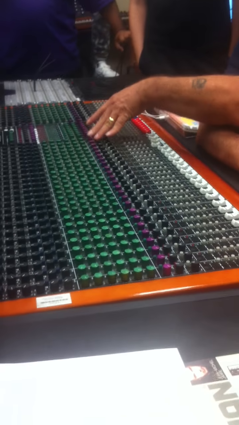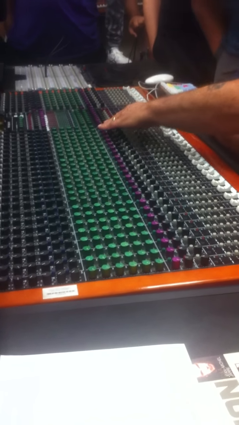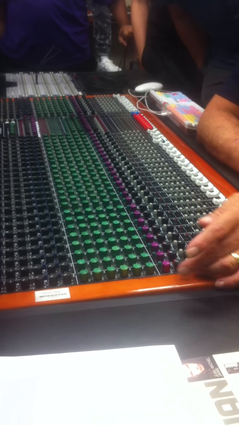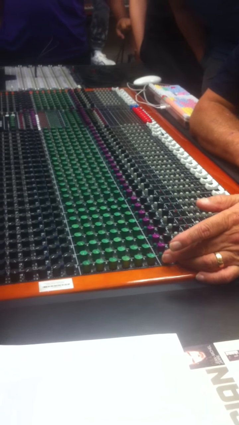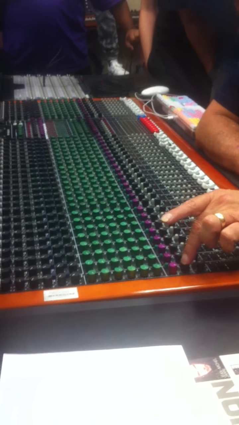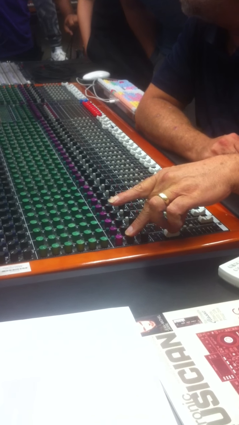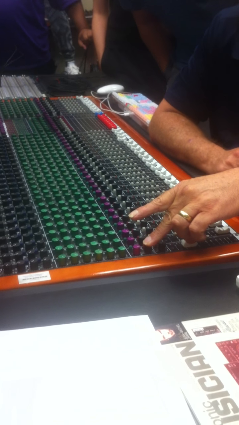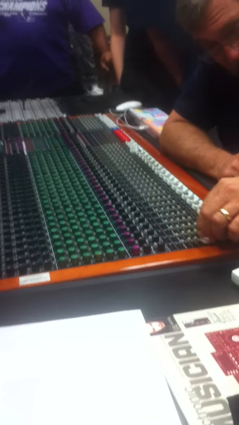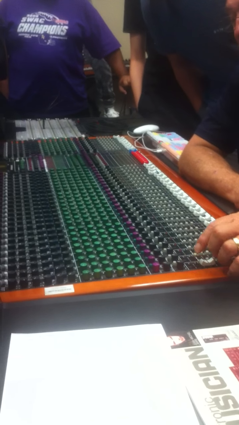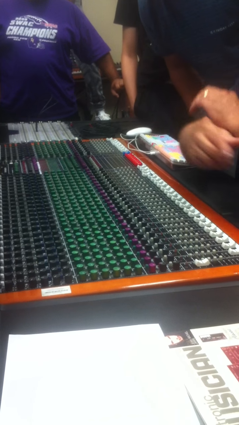The mix B is normally the tape return. That's this section right here. All right? The problem with this is that both this and this are control room out. Your tape return and your channel fader, when selected to left right, both go to these speakers.